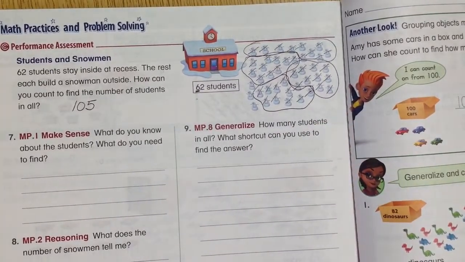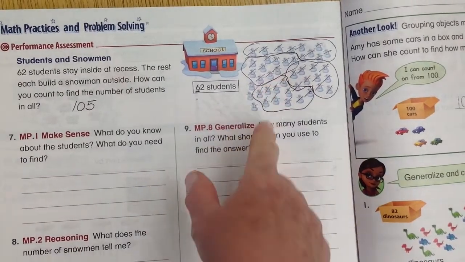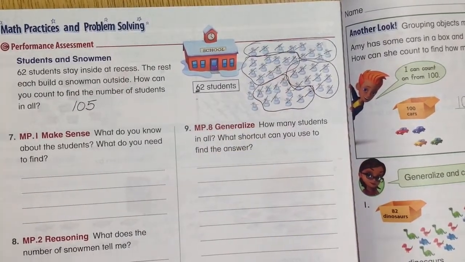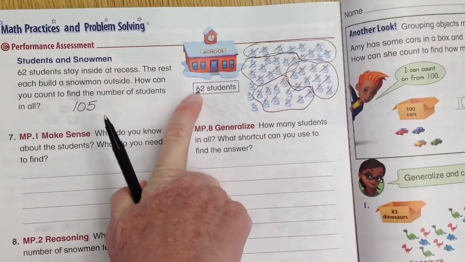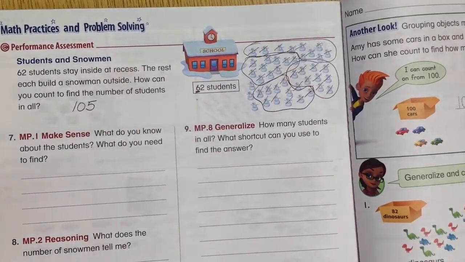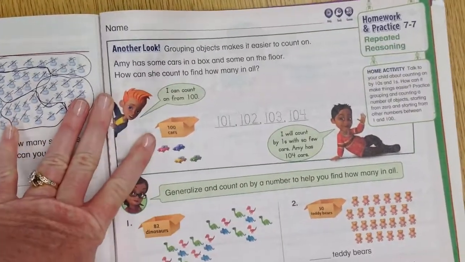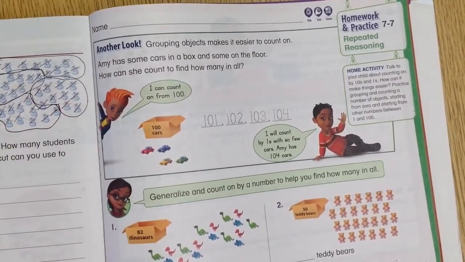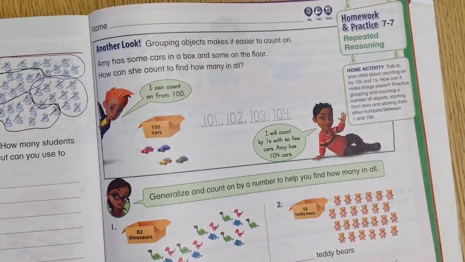Now, you may have wanted to group them by 5s. You could do that too and then count by 5s. But this way, once we grouped them by 10s, it was easy to count on from 62. All right. It is time for you to do your homework pages, 435 and 436.